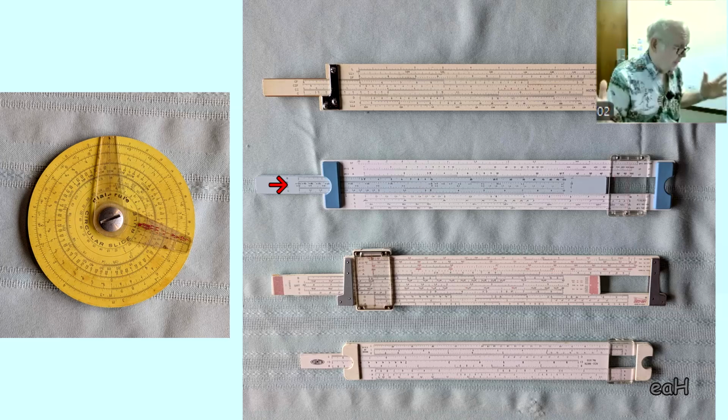The department stores in Japan have fantastic little stationery stores. Even today you can go there and get all the drafting tools you need. You can get scales, triangles, and the little templates. And I'm sure that I found this slide rule in one of those stationery stores. I bought it because I knew I'd never be able to just walk into a store and buy something like that again.